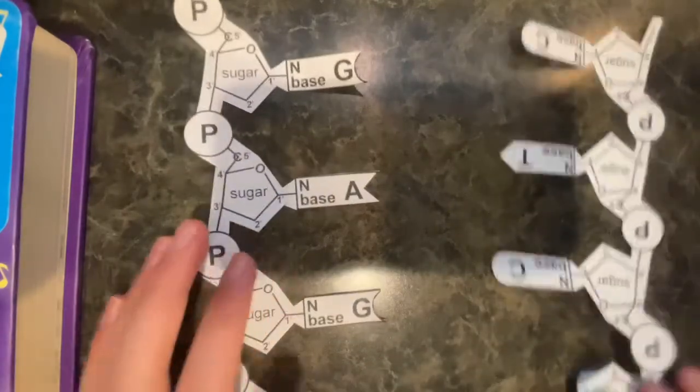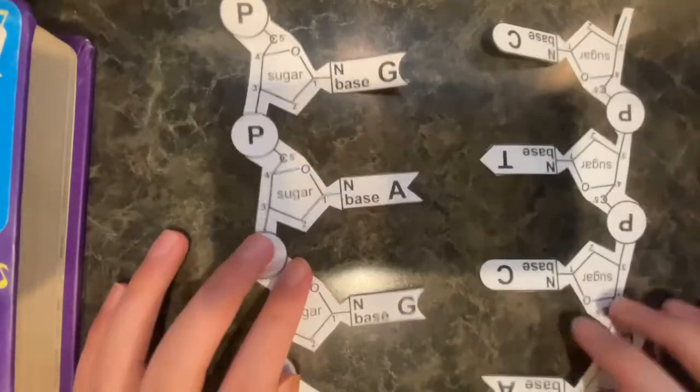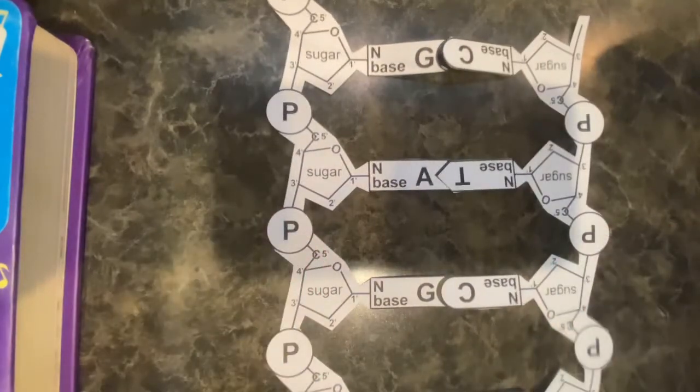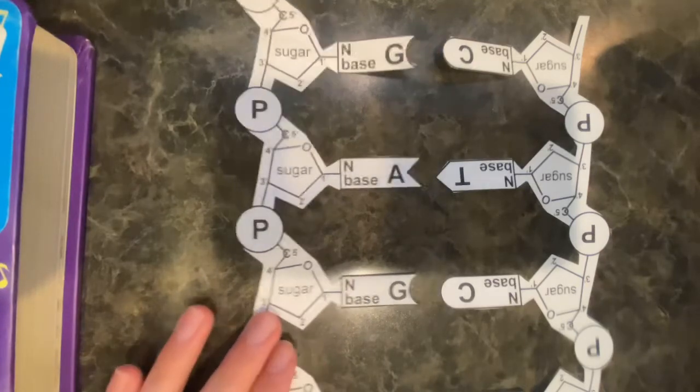DNA is replicated in a semi-conservative fashion, meaning that after the 2 copies of the original DNA molecule are produced, each molecule contains a strand from the original DNA molecule.